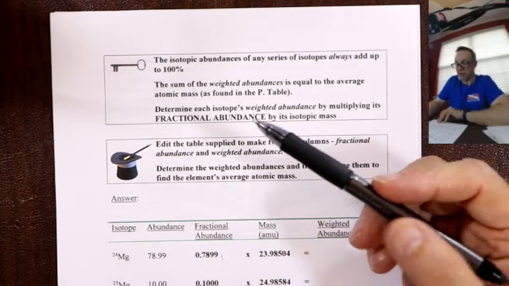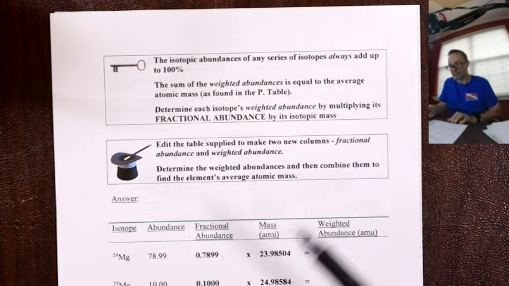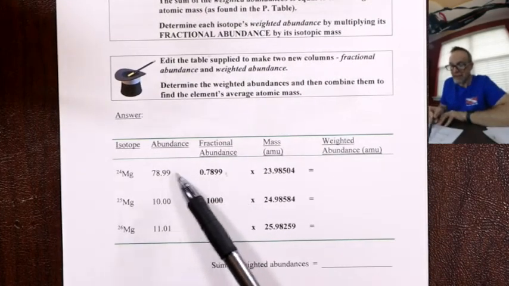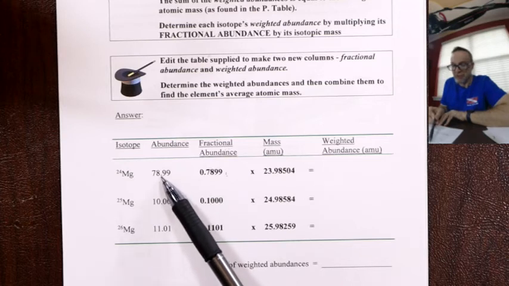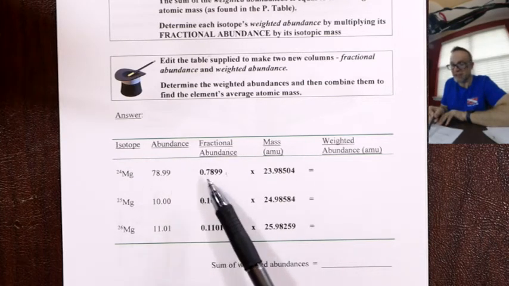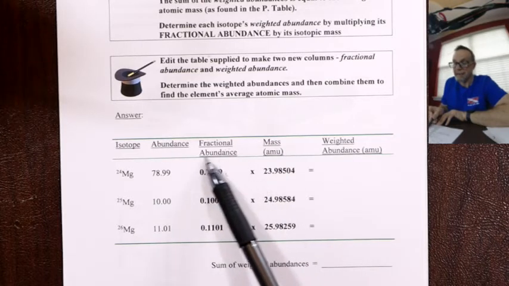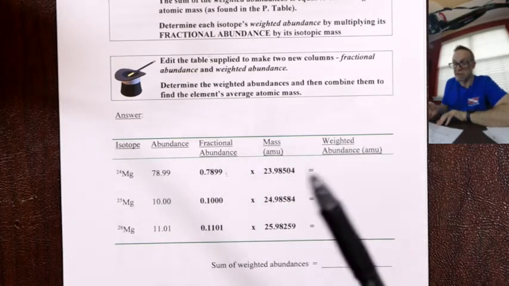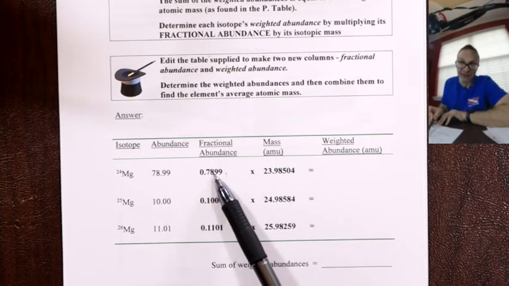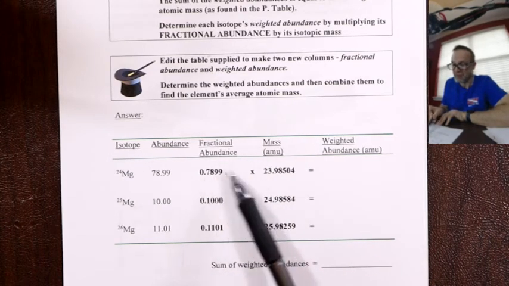Okay, now how do we do that? So what I've done is I've taken that original data and I want a fraction, not a percent, right? So I turn my percent into a fraction. So 78.99% is actually 0.78, right? And then the contribution it gives to the overall average, its weighted average percent, if you like, or weighted average mass, is this times this.